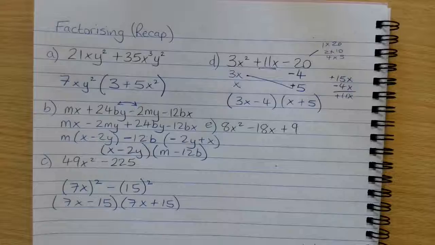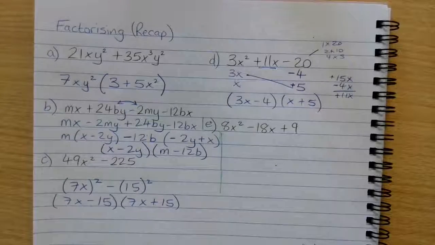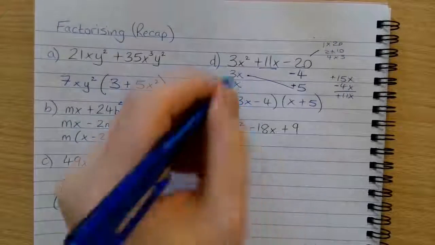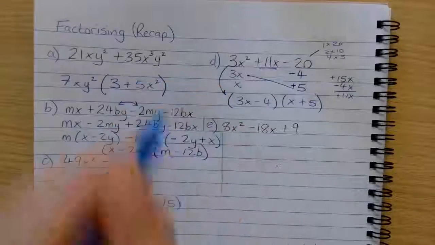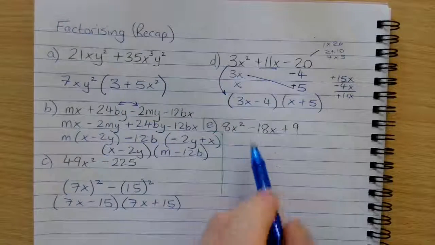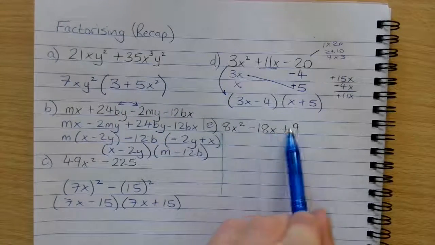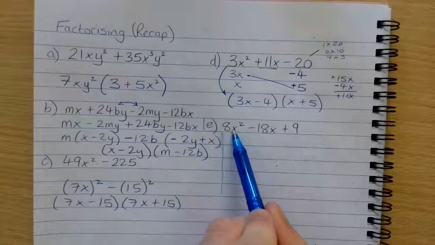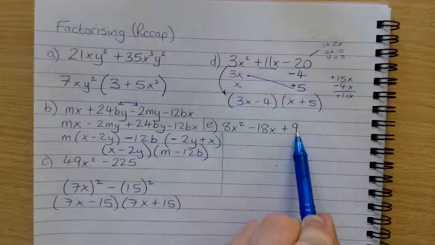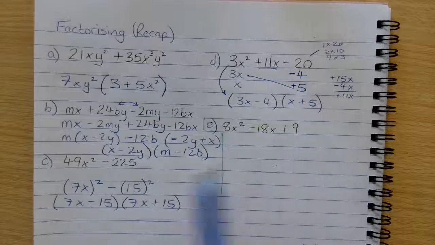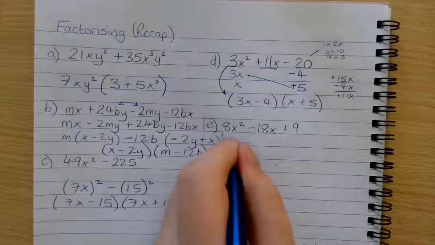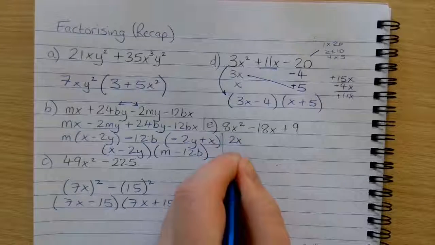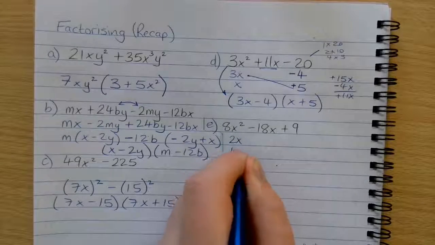Now people have lots of different methods to complete that one, so if you like to just skip from here directly to your brackets, that's okay as well. The last one, first of all we need to figure out the factors of each of them. So we have 1 by 8 or 2 by 4 here, and then we've 1 by 9 or 3 by 3 here. Eventually when you try a number of different ones, you'll see that the one that works is 2x and 4x, and then 3 and 3 over here.